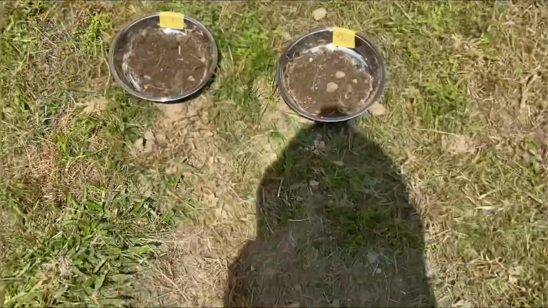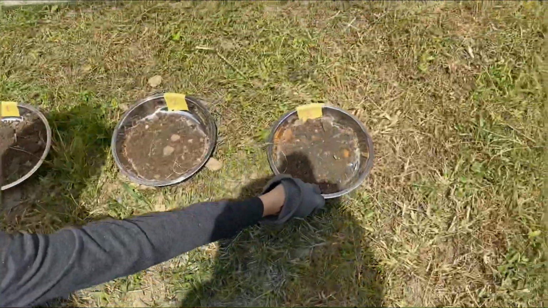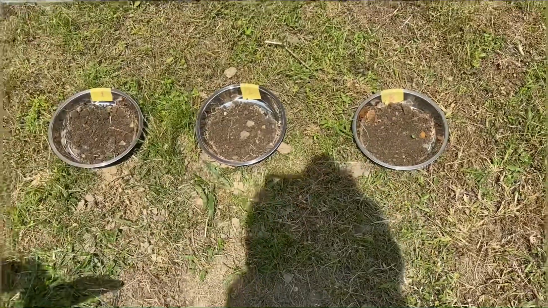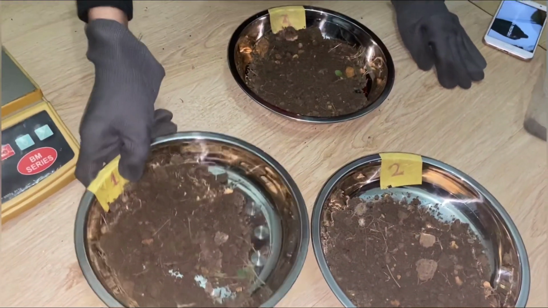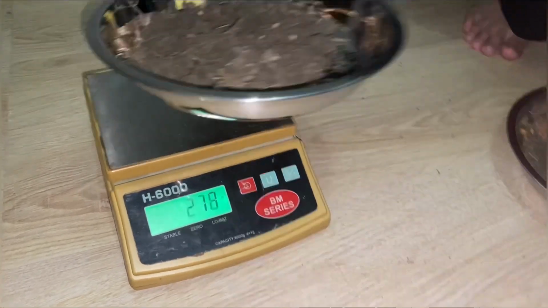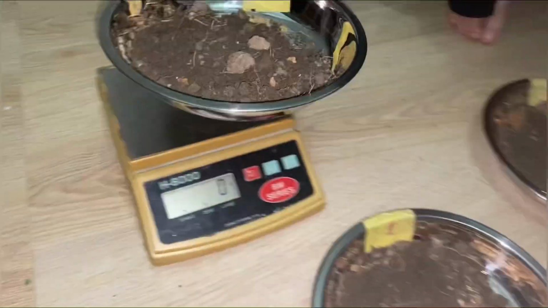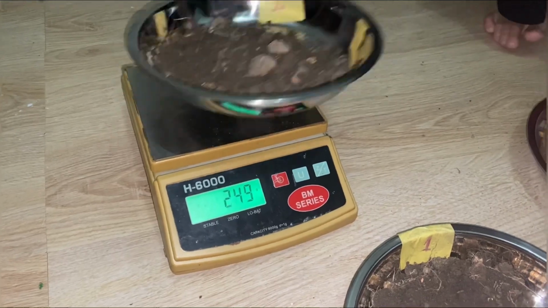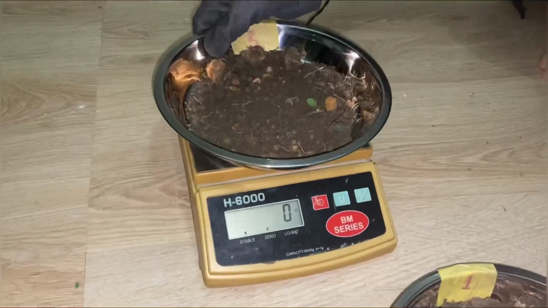Next, we leave the soil and the steel container to dry for a whole day. The dry soil is then weighed. The steps are repeated for another 2 containers and all the data are recorded.